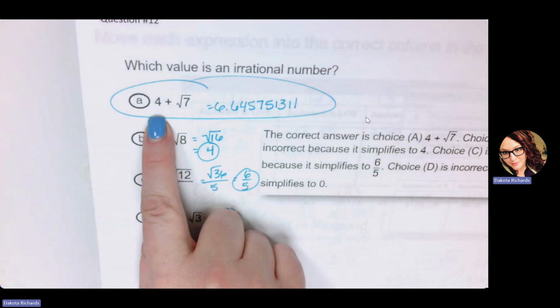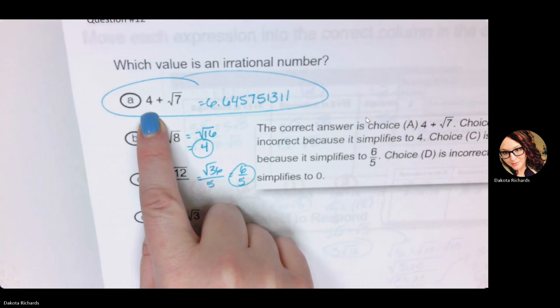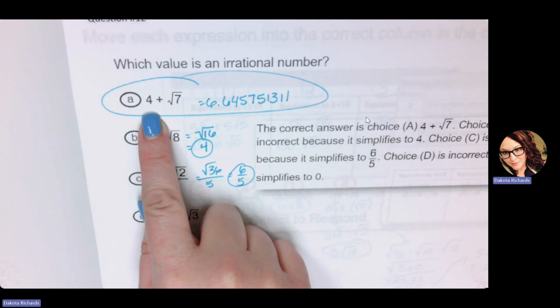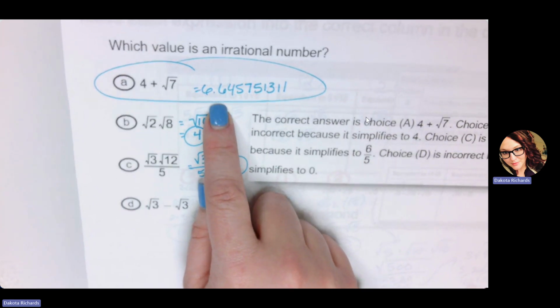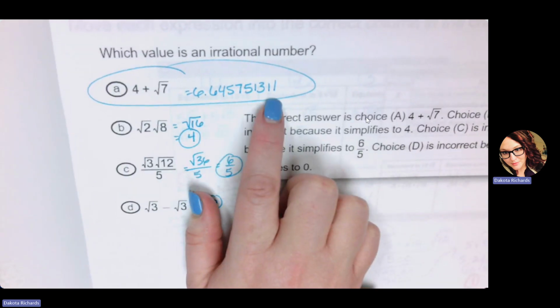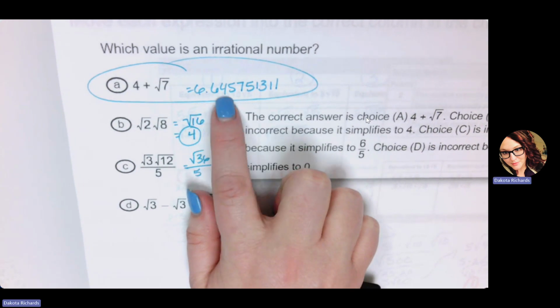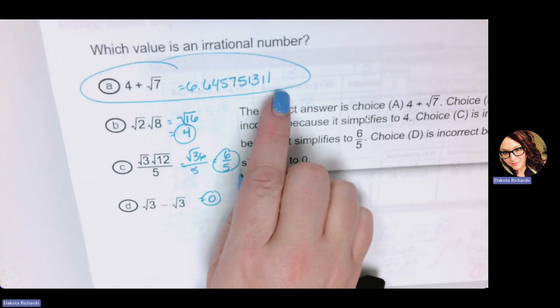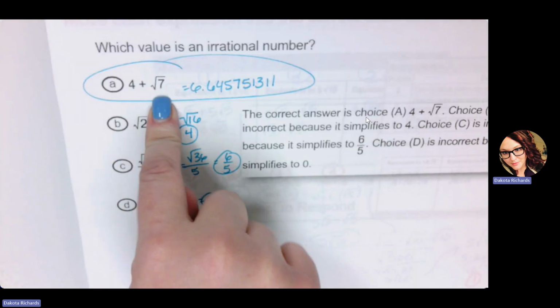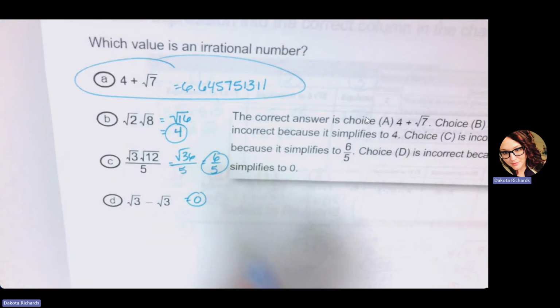So when you simplify A, 4 plus square root 7, it gives you 4 plus square root 7 if you were to type that in your calculator. But the decimal version is 6.645751311. Do those numbers repeat? Or do they don't have a pattern, right? They don't repeat. So that's got to be irrational. Whenever you get an imperfect square, like square root 7, square root 3, square root 2, square root 10, all of those are irrational. Okay. That was question 12. Any concerns about that?